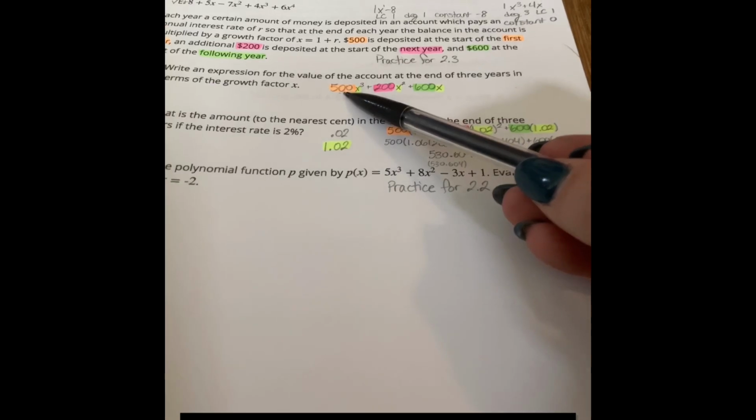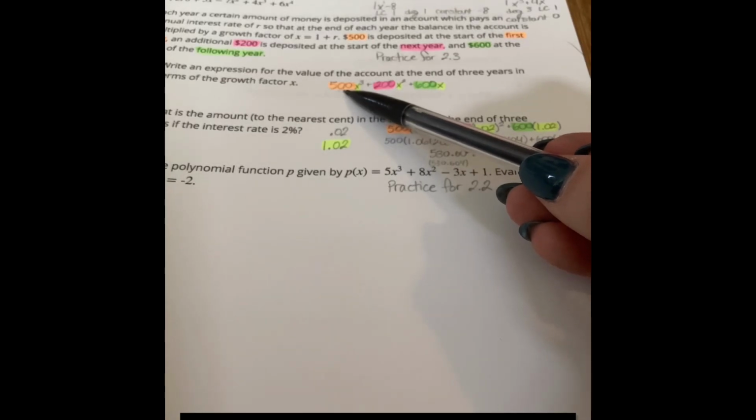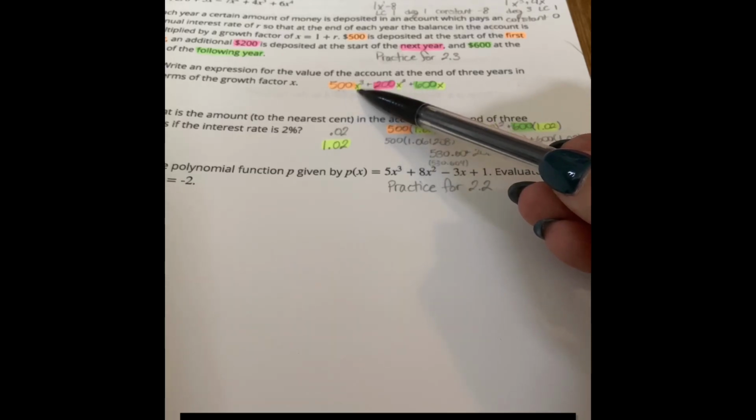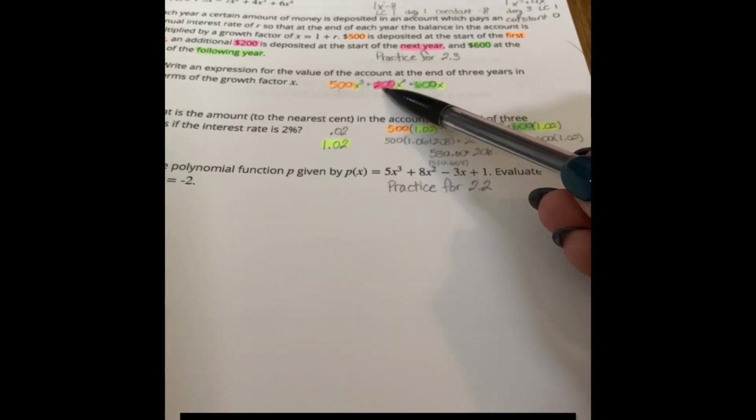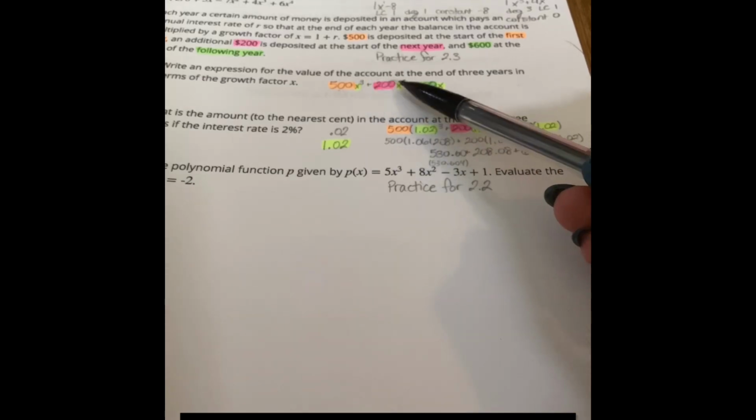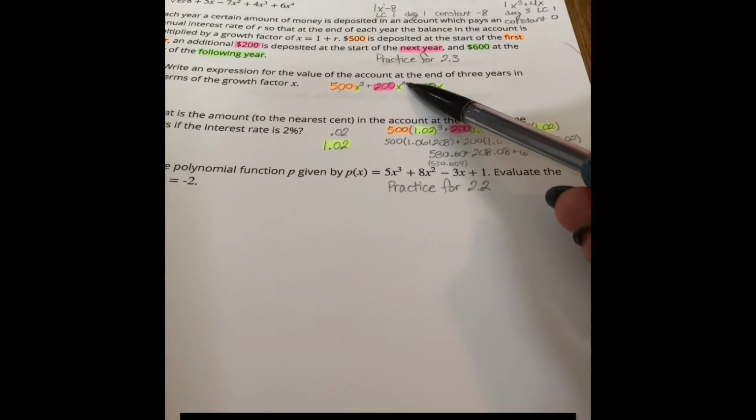So we have 500 here from our first year. Because it's the start of first year and we're doing it for 3 years, we have our interest rate 3 times because x times x times x is x cubed. The second year we deposit 200 and we will have 2 more years for that, so it's x squared. The last year we have 600 and it only accumulates for 1 year.